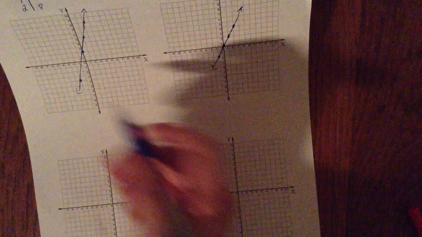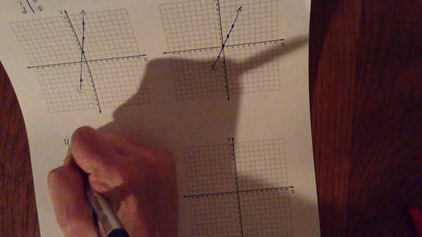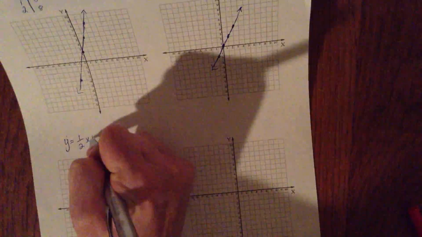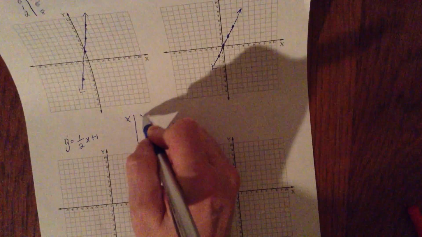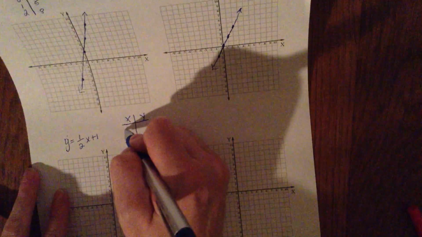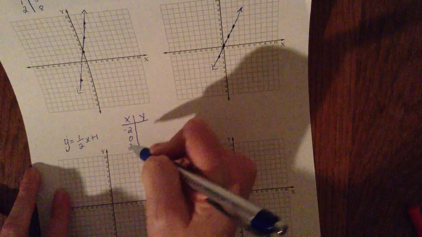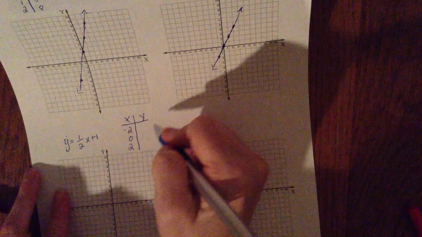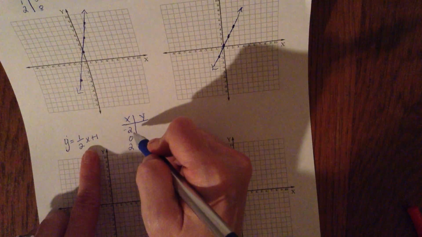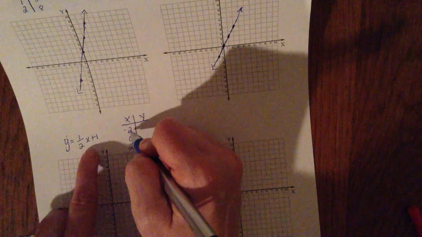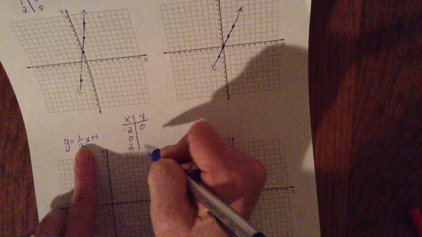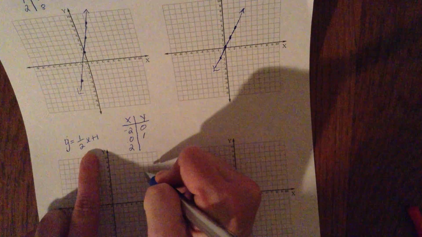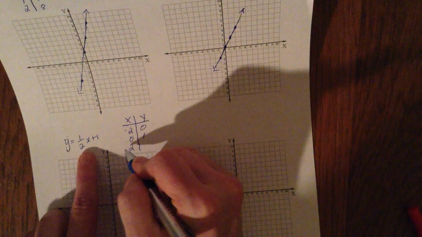Okay, the next one we're going to graph is y is equal to 1/2 x plus 1. And I'm going to use the points -2, 0, and 2. Alright, so you plug in -2 to your x, and 1/2 times -2 is -1. -1 plus 1 is 0. Anything times 0 is 0, and 0 plus 1 is 1.